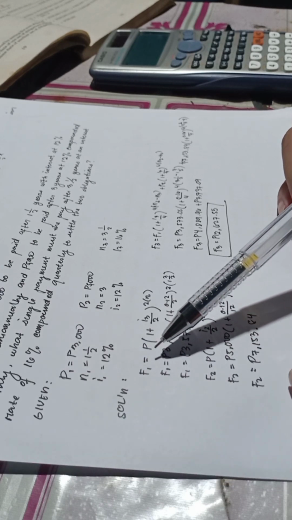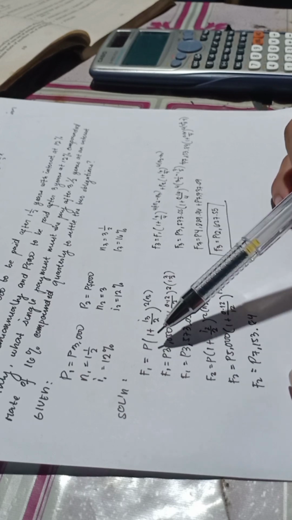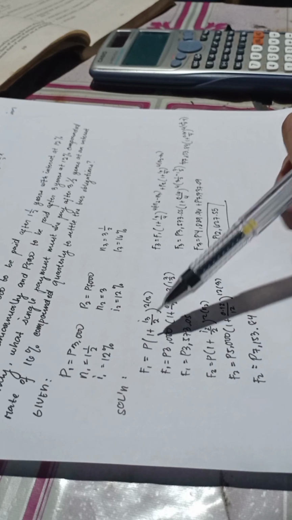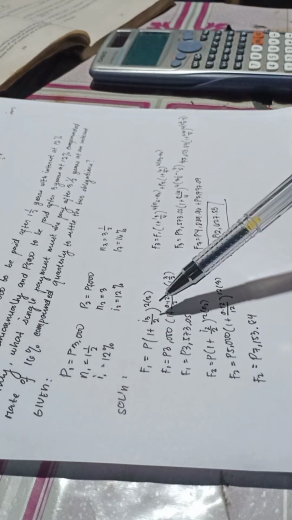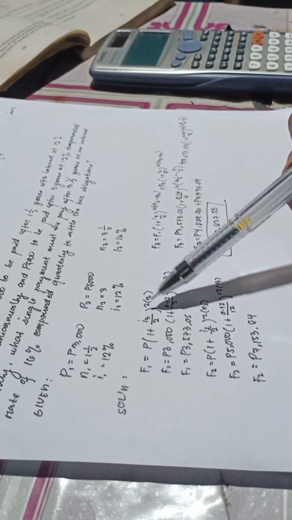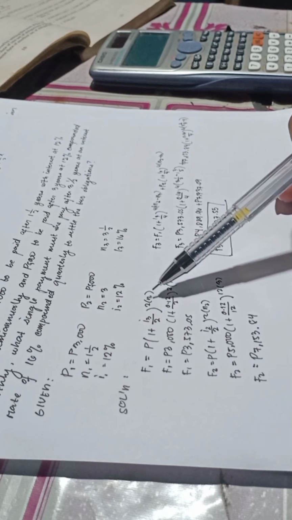So let's proceed to the solution. F1 is equal to P quantity of 1 plus I1 over 2 to the power of 2 multiplied by N1.